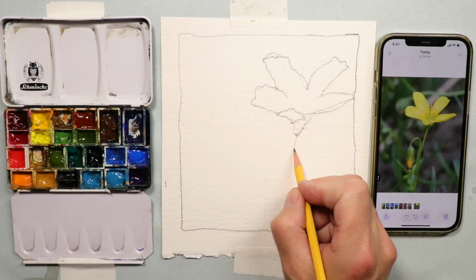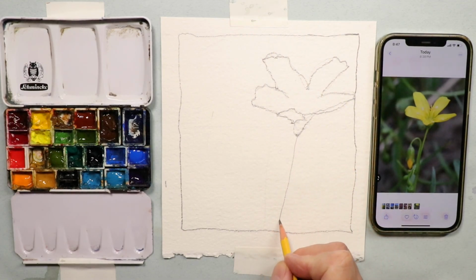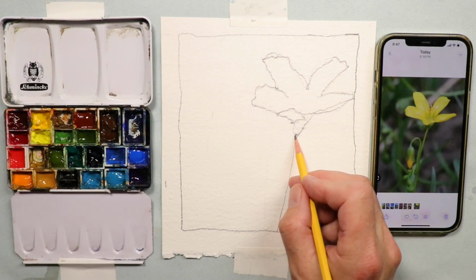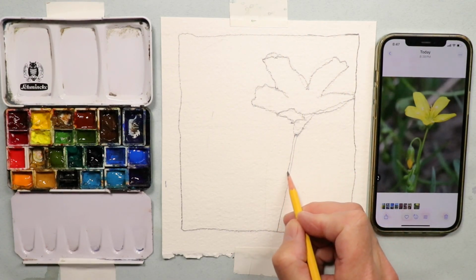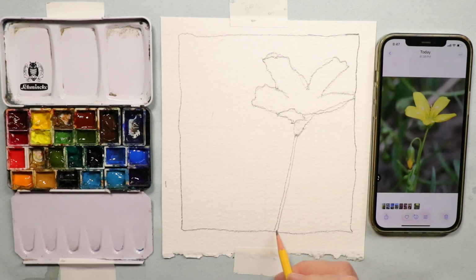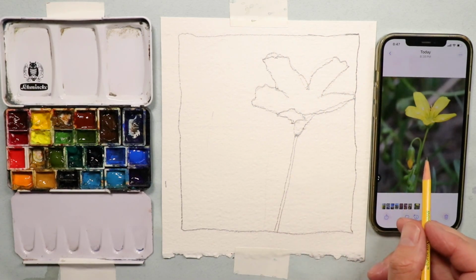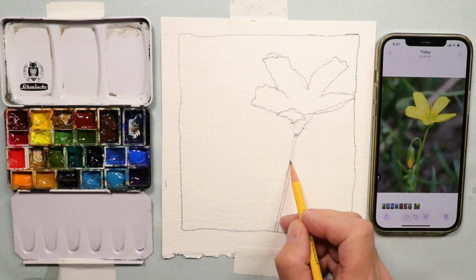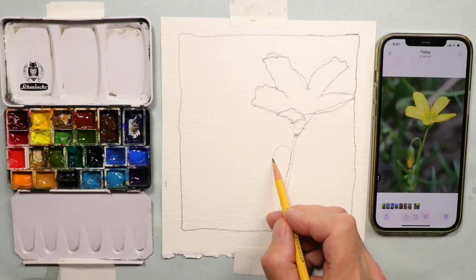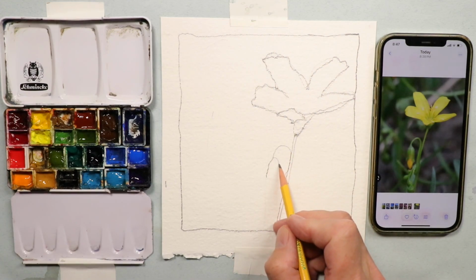I'm pretending this is a very light sketch here. And then I'm going to come down like this to the bottom. Like that. And then this flower over here comes down like this.